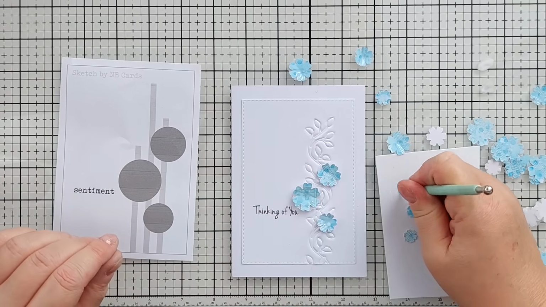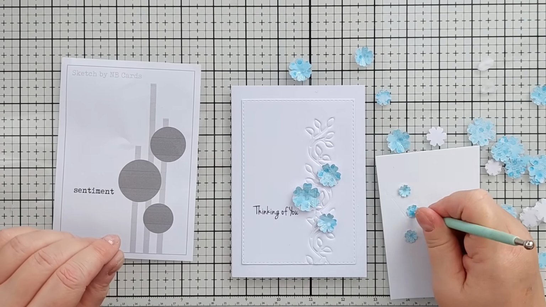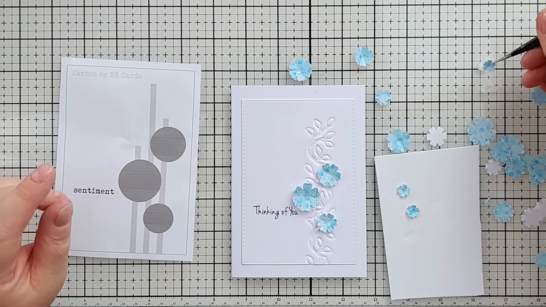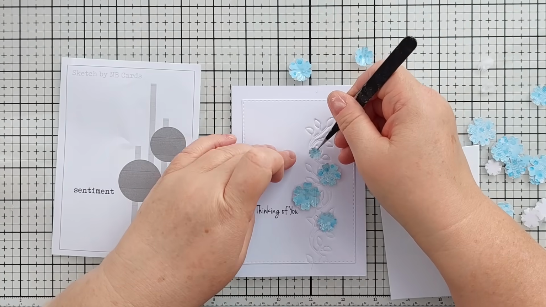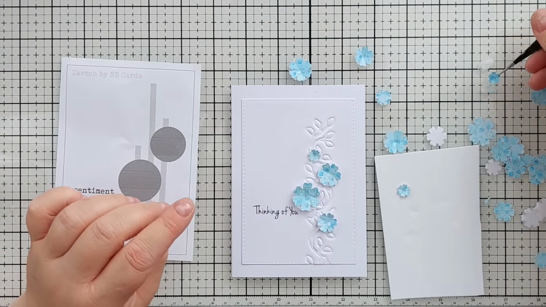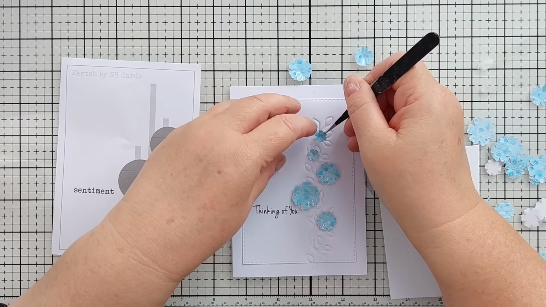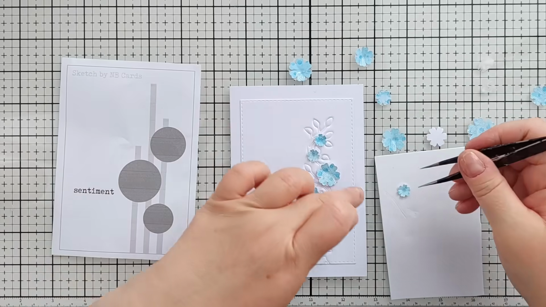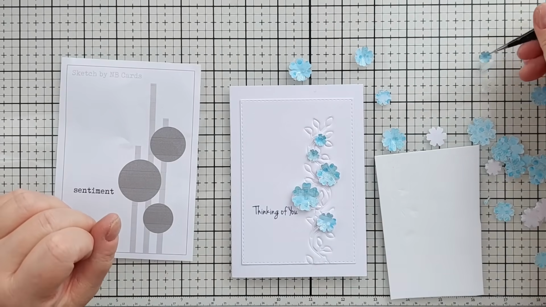I've got an overabundance of flowers, but I will put them in my extra die cuts box. Let me know if you'd like me to make a video in which I use my extra die cuts. Things that are left over from other projects, a bit like my sort of background busting videos. I'd be happy to do that if it's of interest.